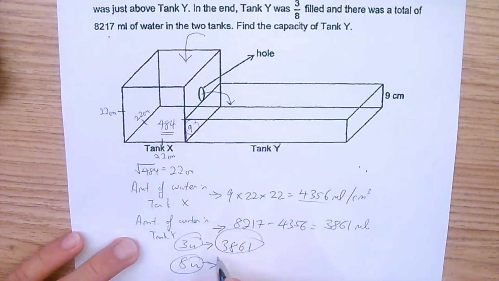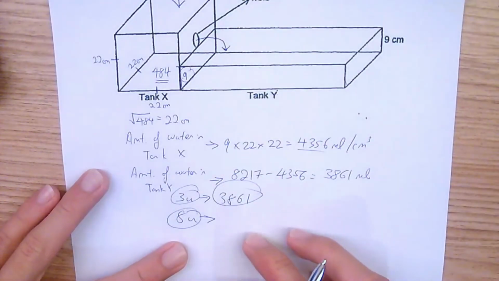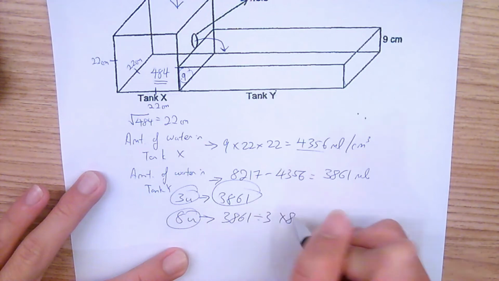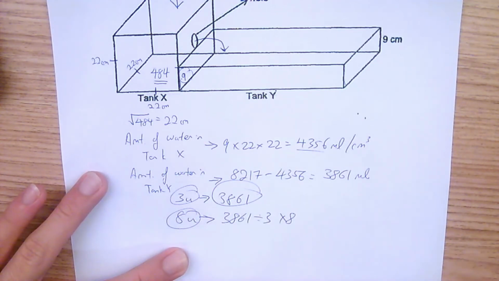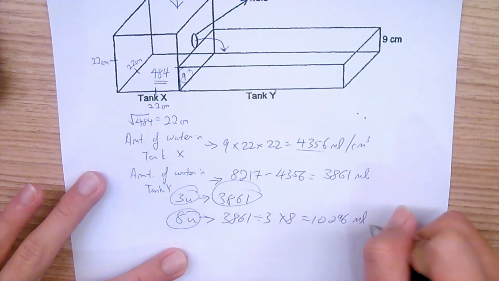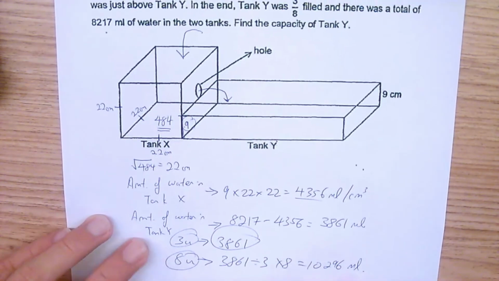This method I taught you all 10,000 times already. Yeah? So please, it's a brilliant method. So 3861 divided by 3 multiplied by 8. Just use your calculator and you're going to get 10296 ml of water. Okay?